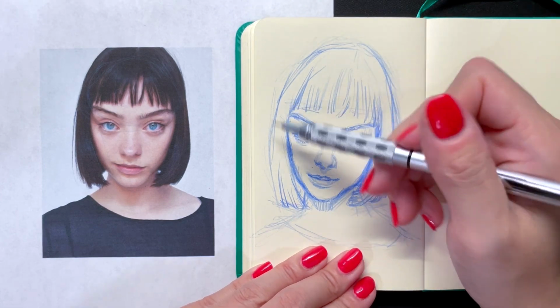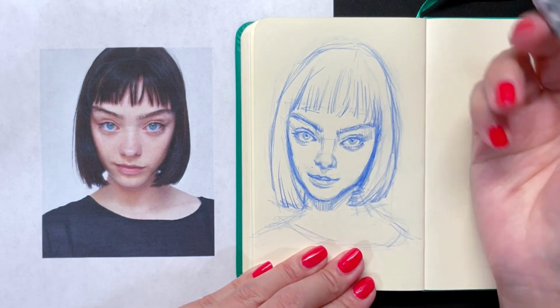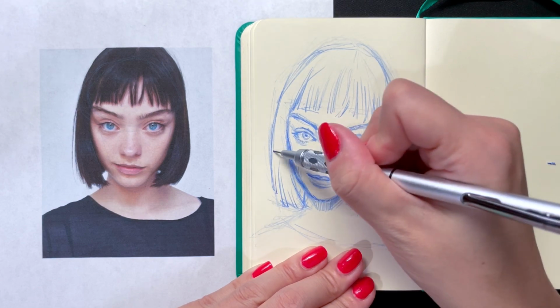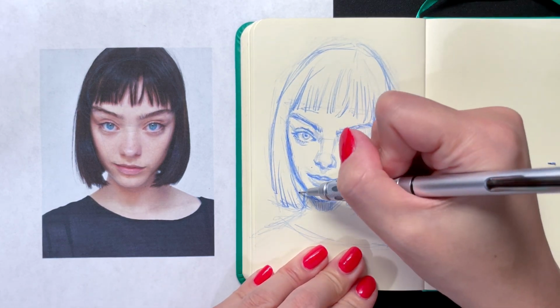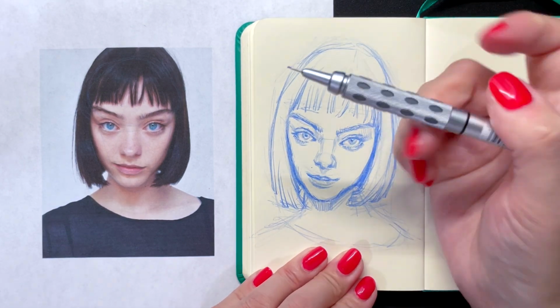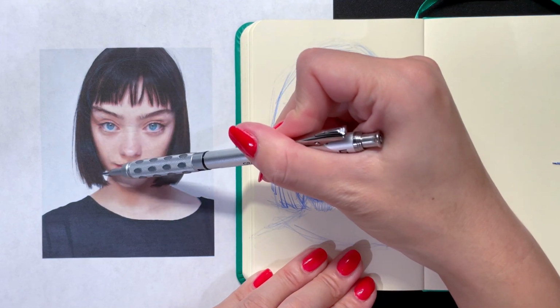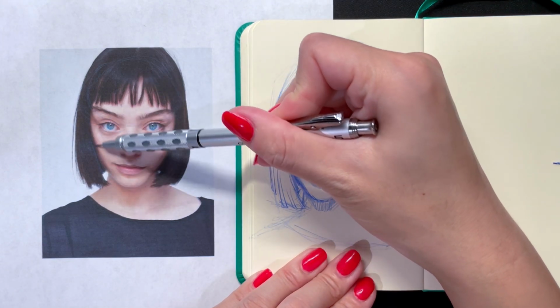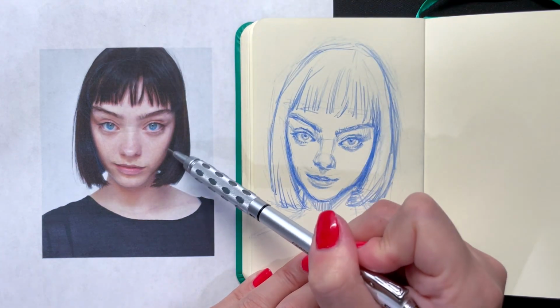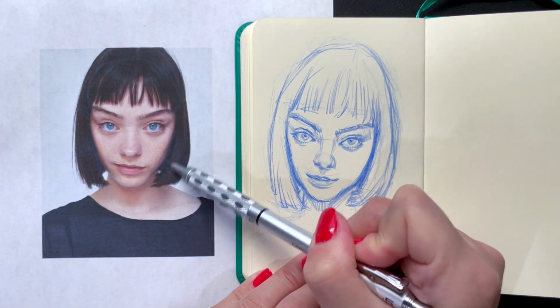So when I draw hair, I try to pick out a shape of the hair and then try to capture that. So for example, this is kind of a triangle. This is a triangle, right?